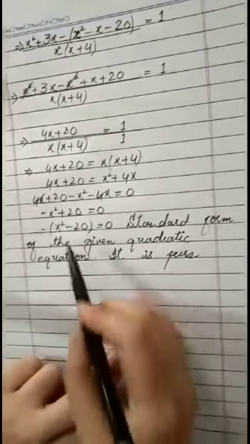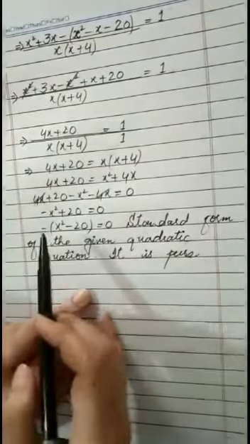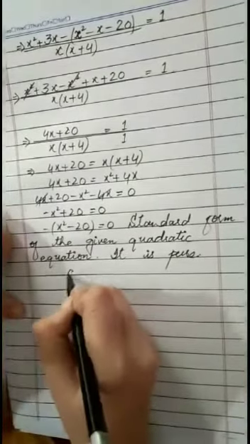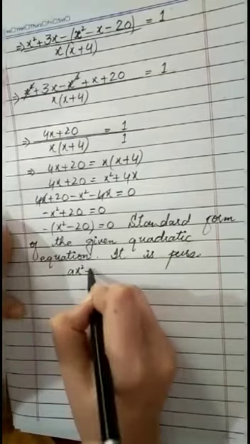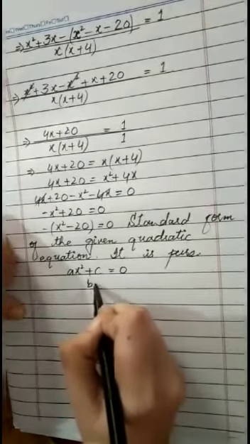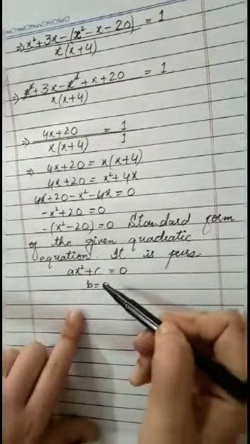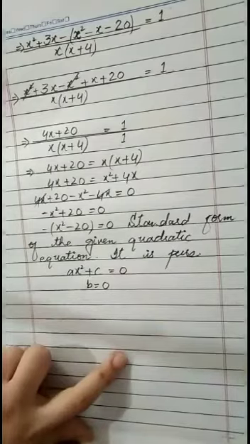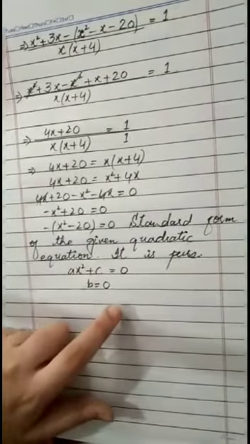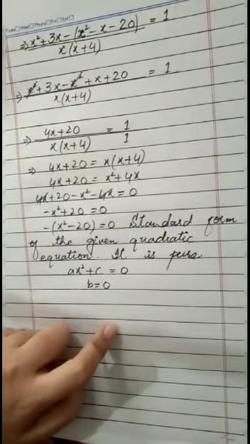It is the standard form of the quadratic equation which was given, and it is in pure form, as pure form is a x square plus c is equal to 0, because b is 0 in pure form. Here b is also 0. By comparing we can judge that it is pure form. Students, your home task is now you have to complete the first question, whole of exercise number 1, on your register. Solve all these questions. Okay, I'll check.